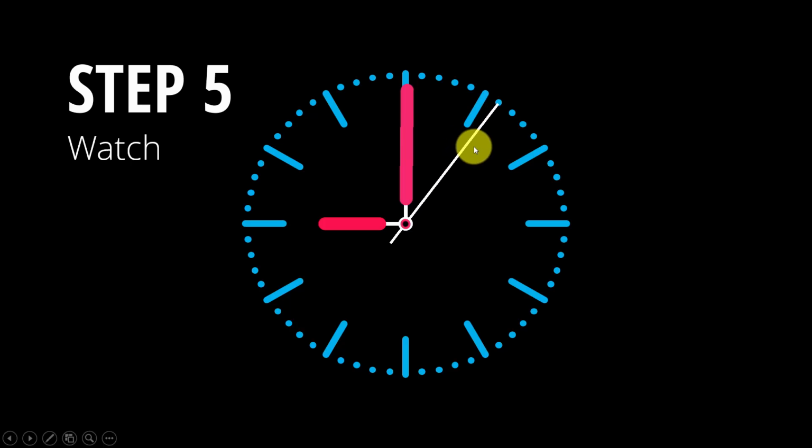The arrow which shows seconds will make a full circle in 60 seconds, the arrow which shows minutes will go a full circle in 60 minutes, and this arrow which shows hours will go a full circle in 12 hours, like in a normal watch, okay?